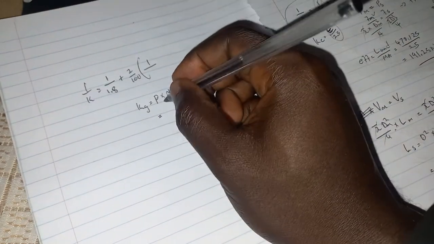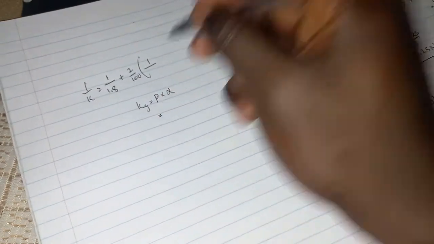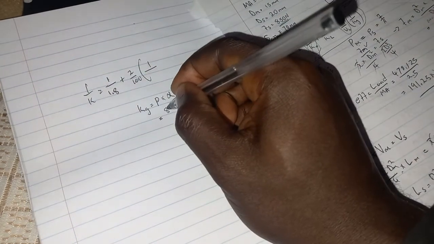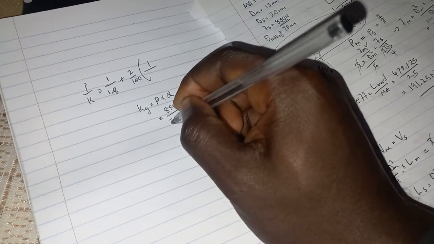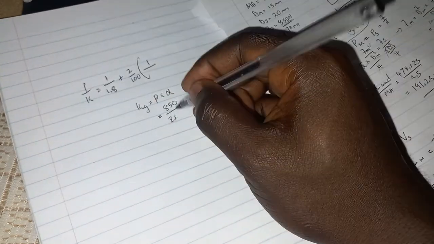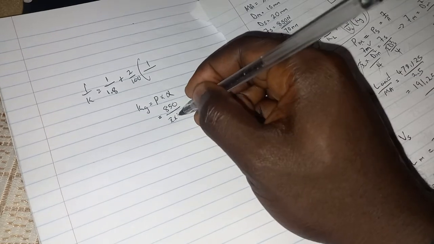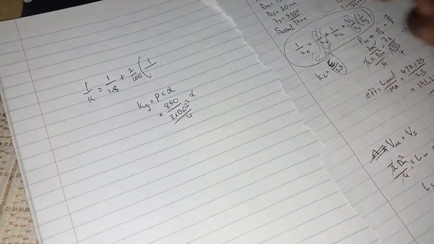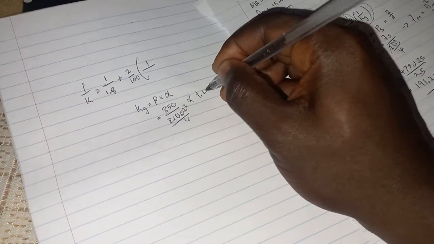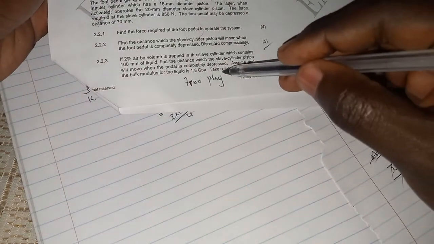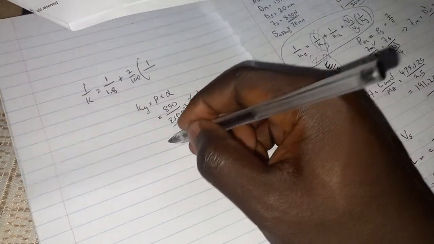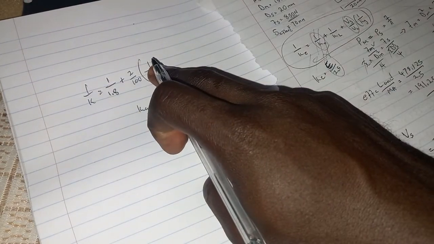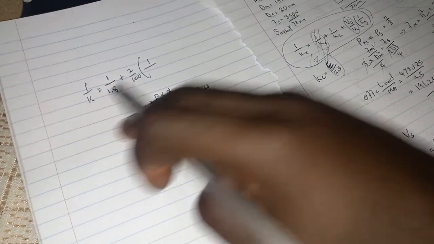Pressure is always force over area. So our force is, let's take the force that we got here on the master, on the slave cylinder. So it's going to be 850 times pi d, times 0.02 squared over 4, times 1.4, because they say we need to take this alpha as 1.4, and then we can get this K. Substitute this K here so that we can get this one, right?